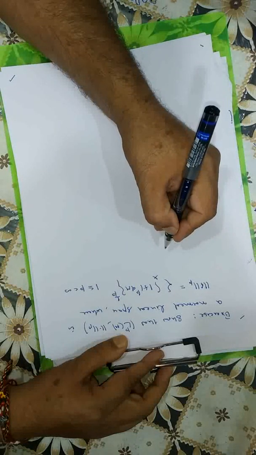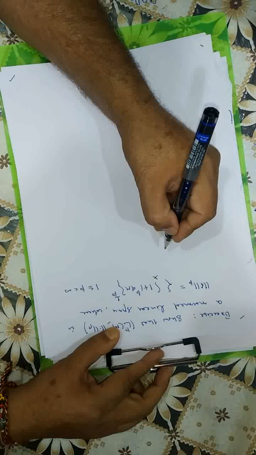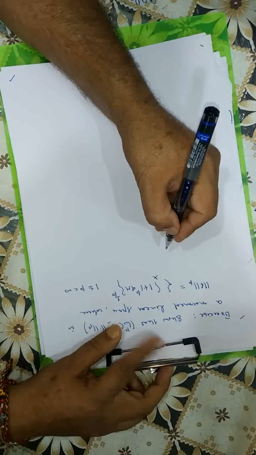Now we'll discuss the completeness of L^p(mu). First of all, I will recall a result from functional analysis.